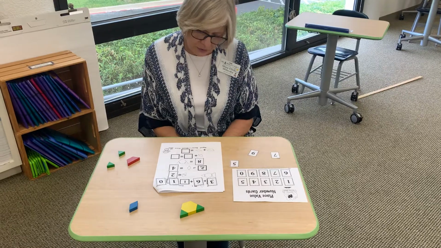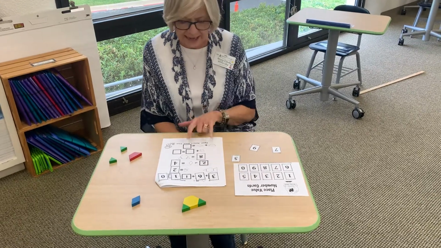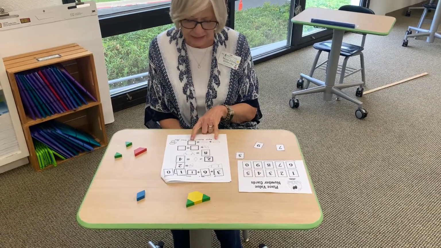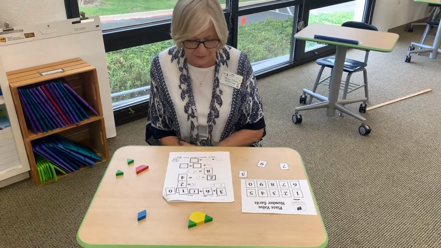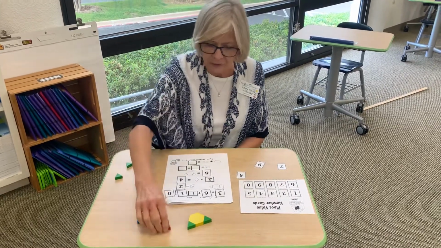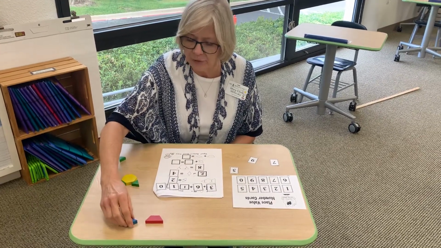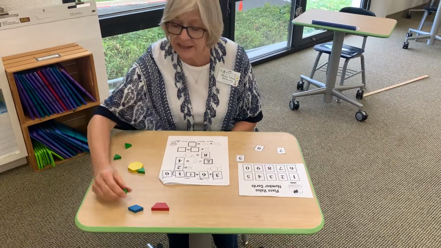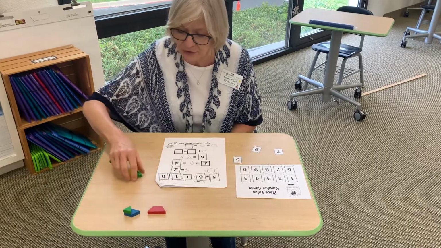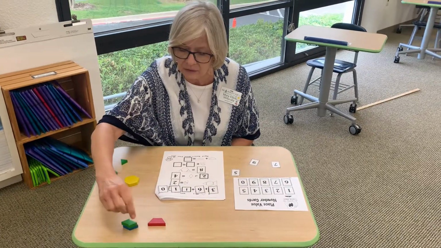I'm going to go to the very last problem because that's going to be a little bit easier than this one. So I have a trapezoid and a blue parallelogram, which is the same as these 2 green triangles.